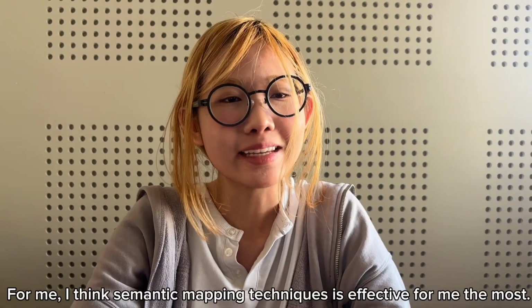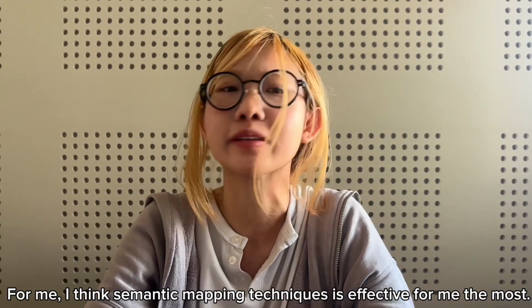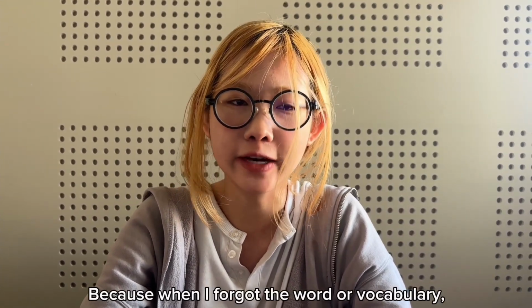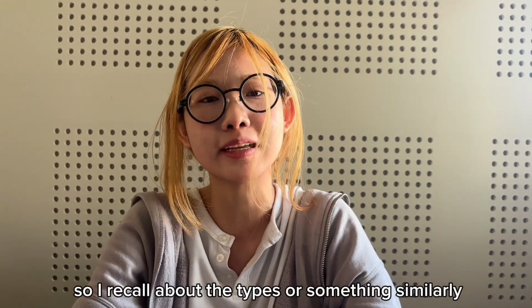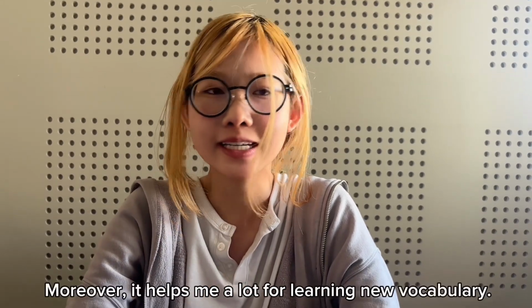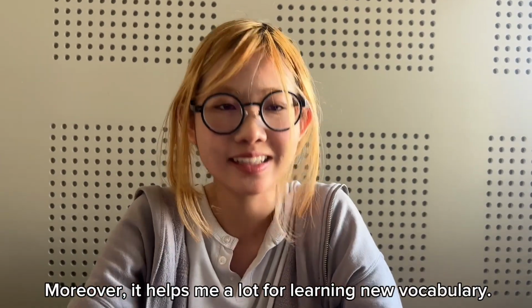For me, I think the semantic mapping technique is the most effective because when I forget a word or vocabulary, I recall the types or something similar, and then I can remember it. Moreover, it has helped me a lot in learning new vocabulary.